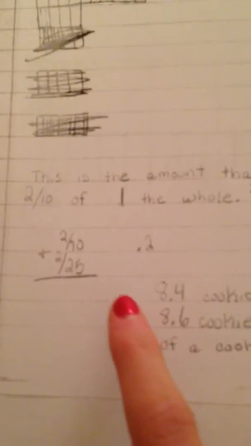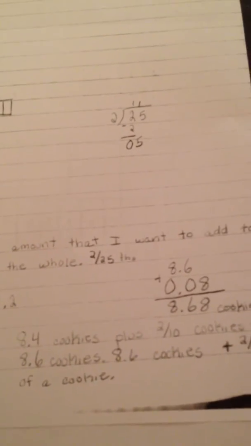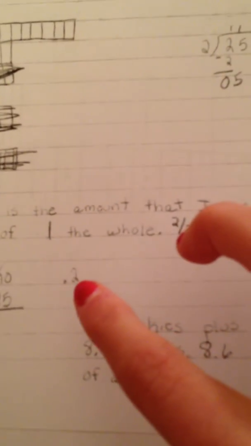She says this is the amount that I want to add to 2/10 of 1, the whole. So here you can see this is where she gets the 0.2. She added 2/10 to the 2/25 and ended up equaling 0.2. So then when we add everything together, the 8.4 plus the 0.2 equals 8.6.